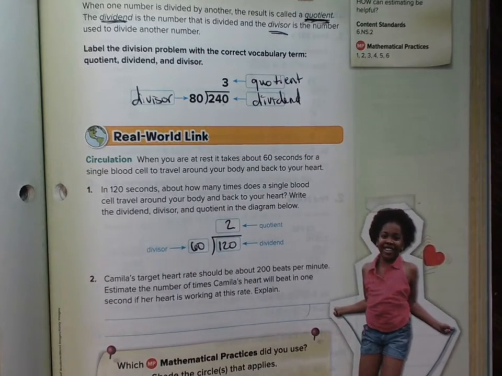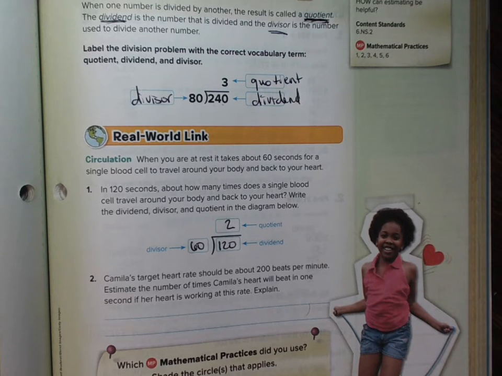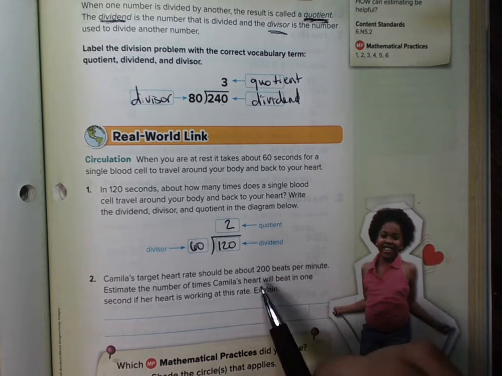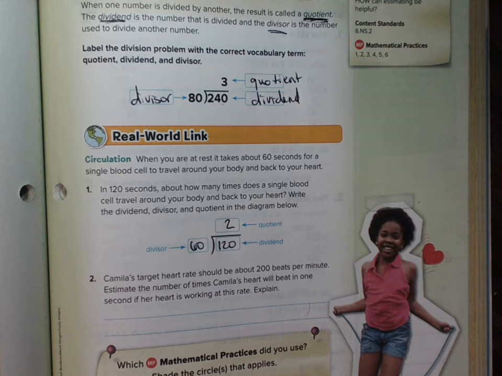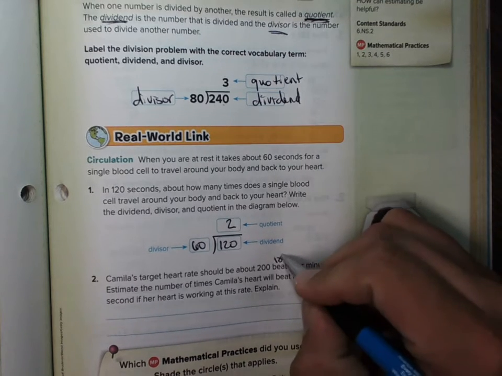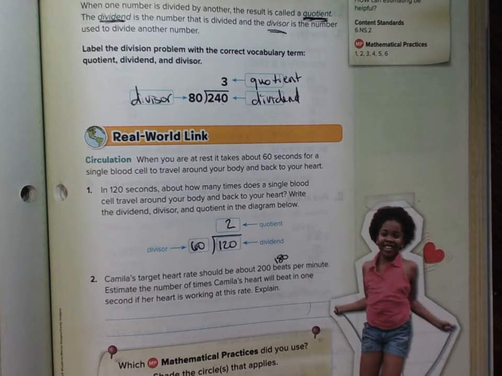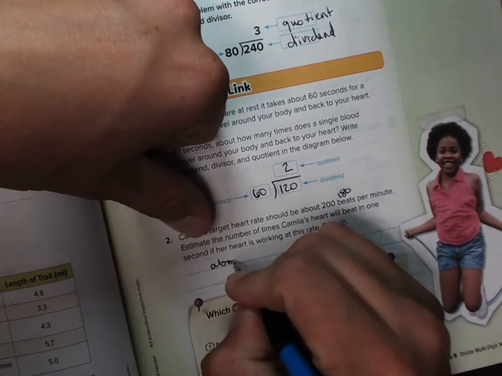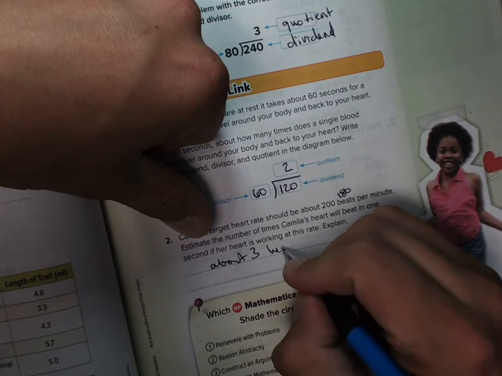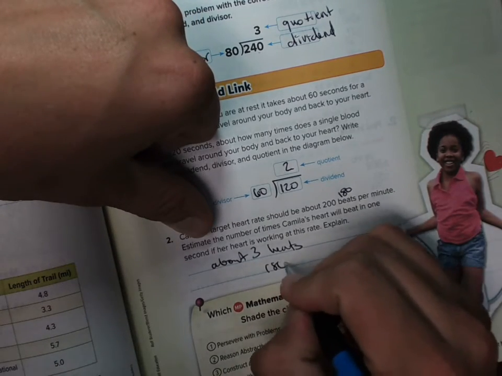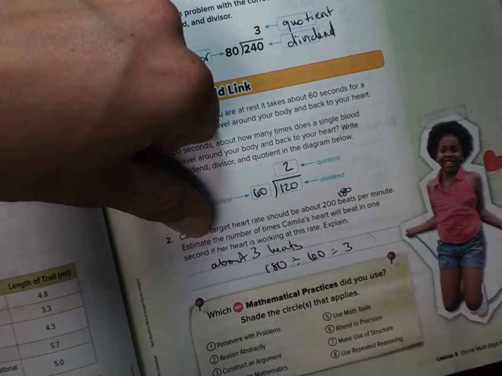So it says Camilla's target heart rate should be about 200 beats per minute. So estimate the number of times Camilla's heart will beat in 1 second if the heart is working at this rate. So I'm going to go ahead and round this to a number that works with 60 very well. Well, 180. So I'm going to change that to be 180, and I know that 180 divided by 60, because it takes 60 seconds for that blood cell to travel back, would give us 3. So about 3 beats, because 180 divided by 60 equals 3.